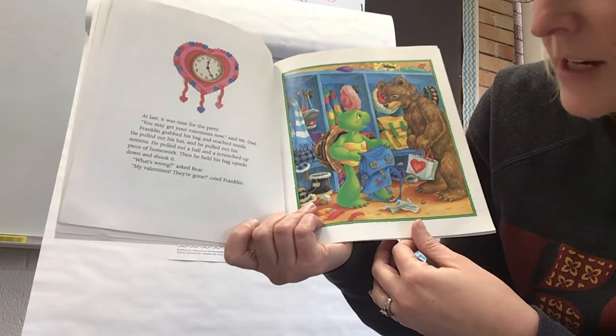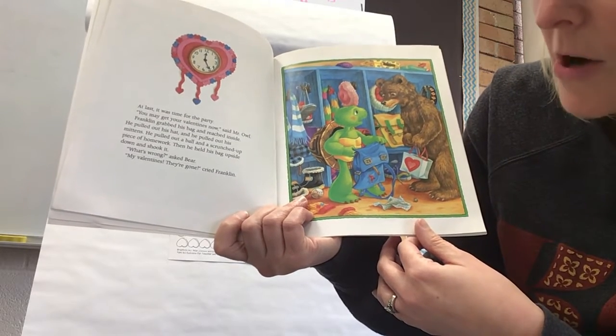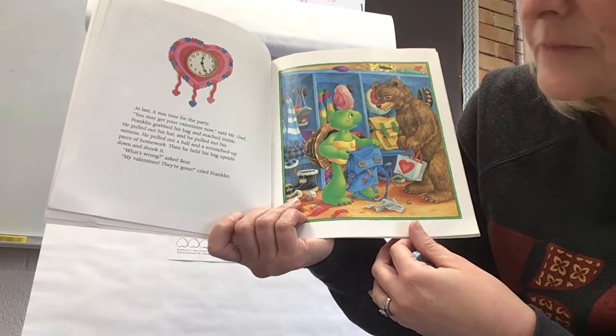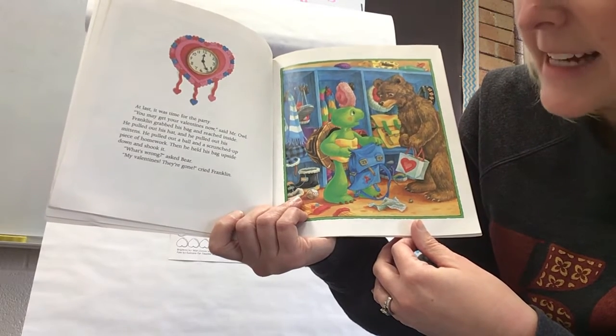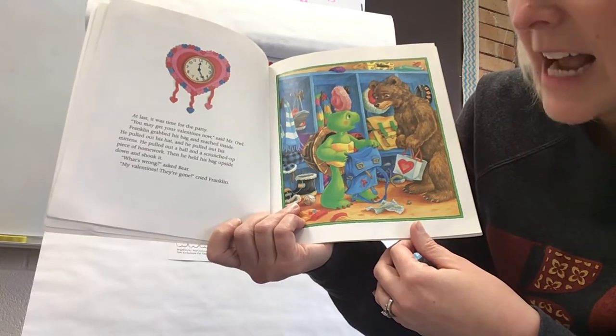Franklin grabbed his bag and reached inside. He pulled out his hat, and he pulled out his mittens, and he pulled out a ball and a scrunched up piece of homework. Then he held his bag upside down and shook it. "What's wrong?" asked Bear. "My valentines! They're gone!" cried Franklin.